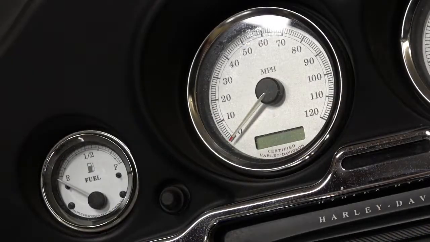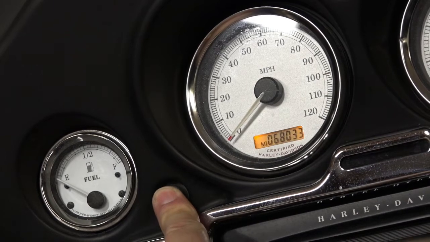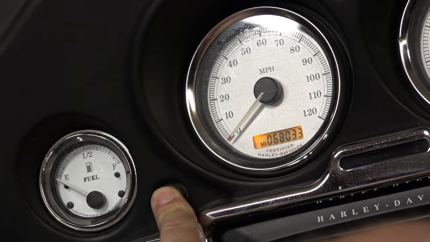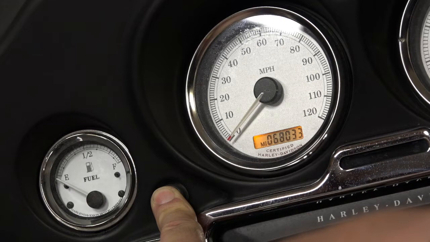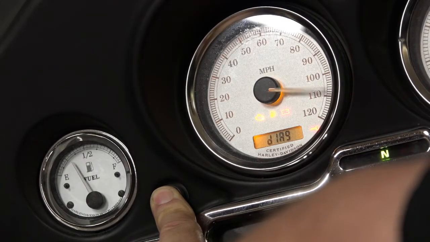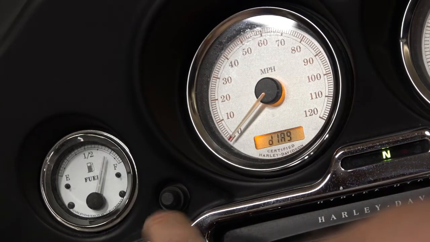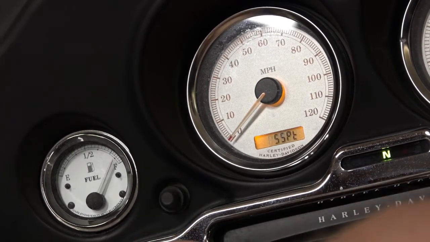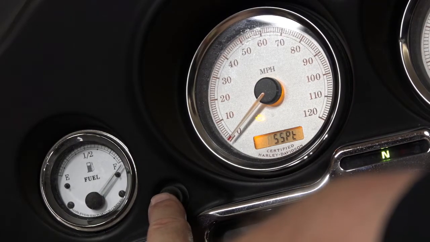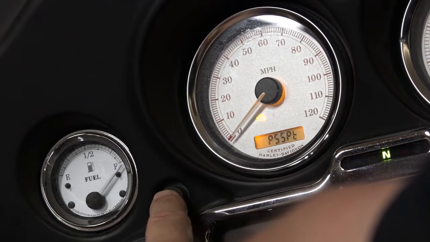All right, run switch is set to run. I'm going to push and hold that odometer reset, and turn the ignition just to the on position. See the letters DIAG. I'm going to release the button and push it again. Now you get the PSSPT. If I wanted to cycle through the different modules, I just push it and it'll go through them.